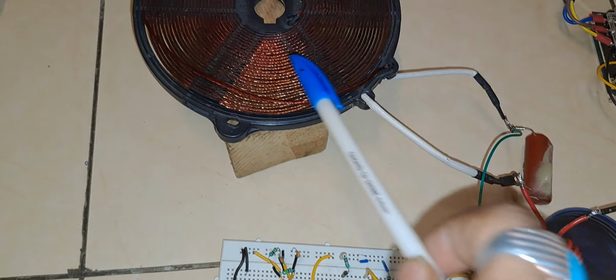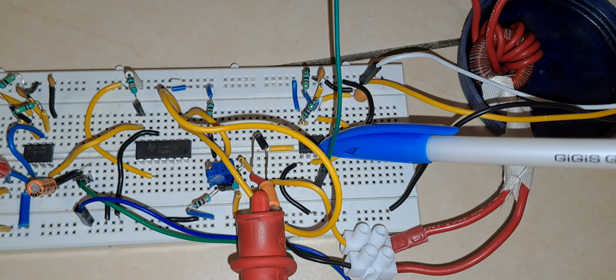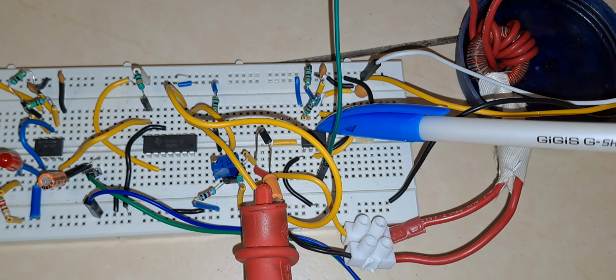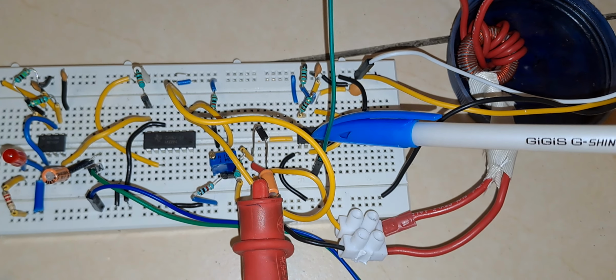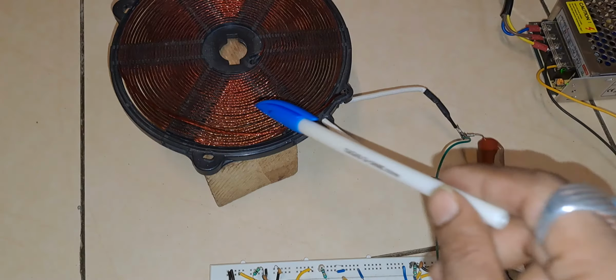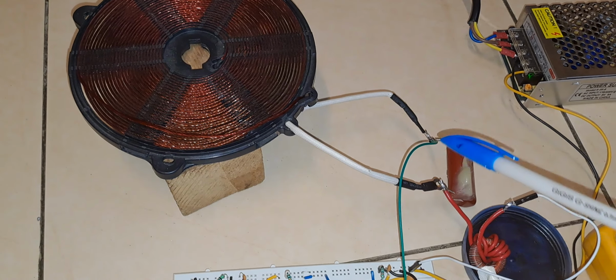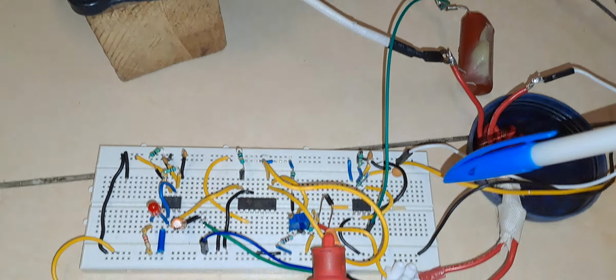This parallel LC circuit is driven by this oscillator. You can see here this 555 oscillator. This oscillator is oscillating at a frequency of 52 kilohertz. The output of this oscillator is fed to this parallel LC circuit. I will show you the circuit diagram and that will be very clear after the circuit diagram.